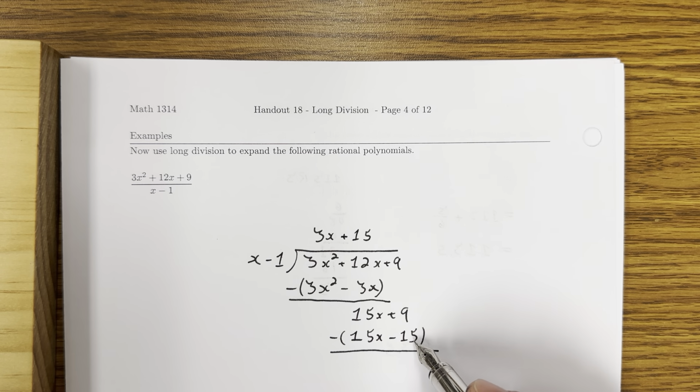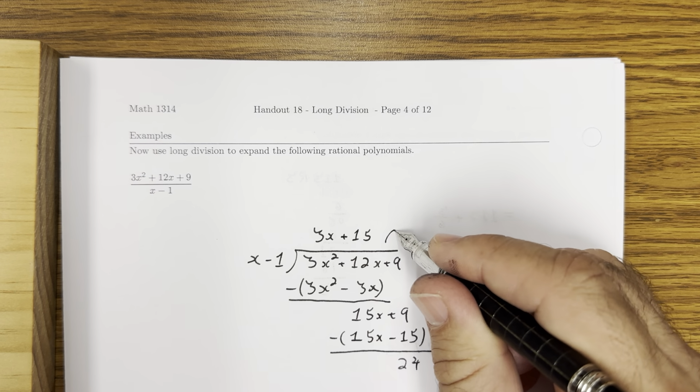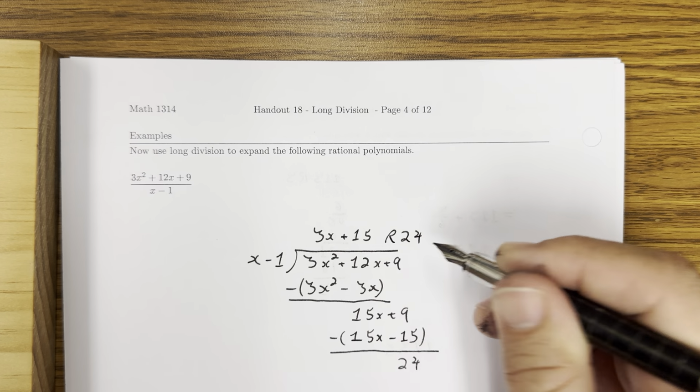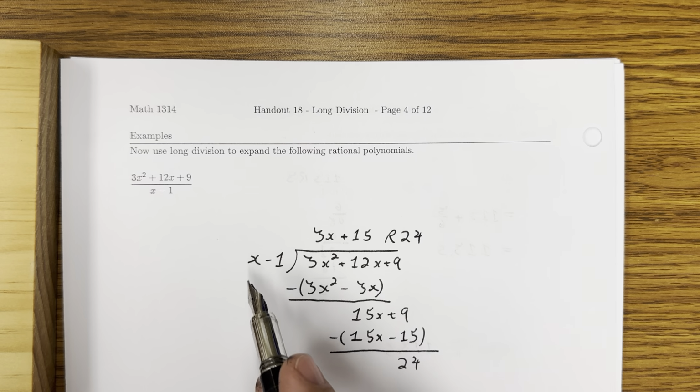Remember, the minus negative makes that a positive, so that gives us 24. And so don't forget to write that as a remainder right there, remainder 24, because we ran out of x's to work with.